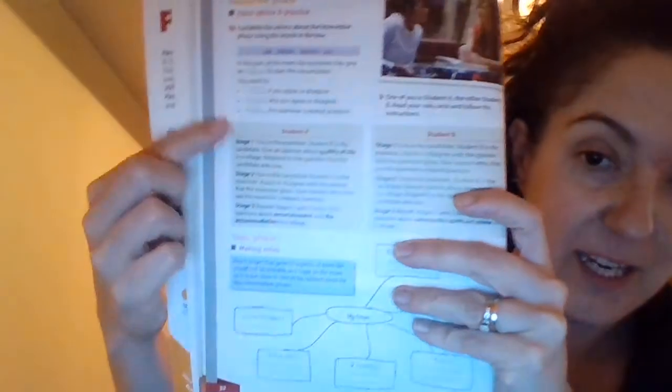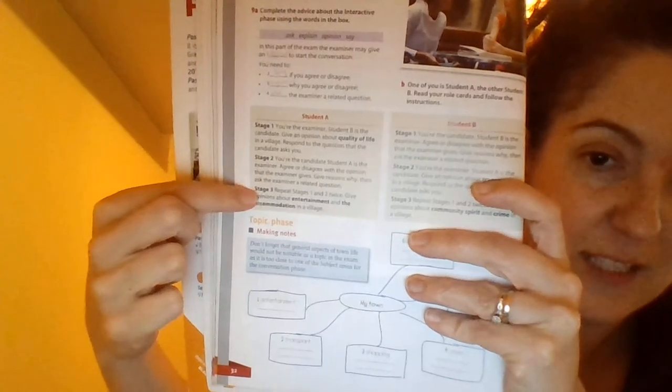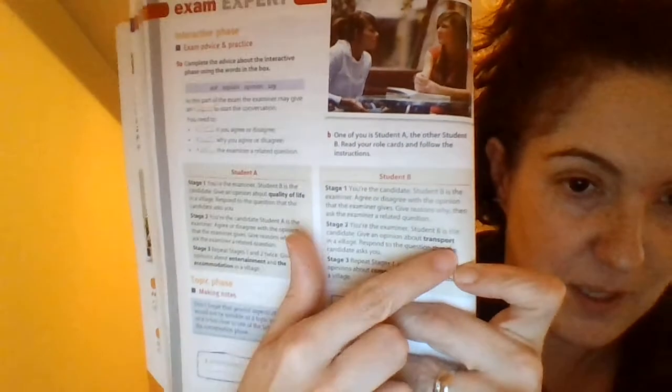And student B does the same thing about transport and community spirit and crime, right? So the topics are here in bold for you. These are the things that you have to give your opinion about. Where are they? Here. So again, write out your answers and then send them to me, okay?